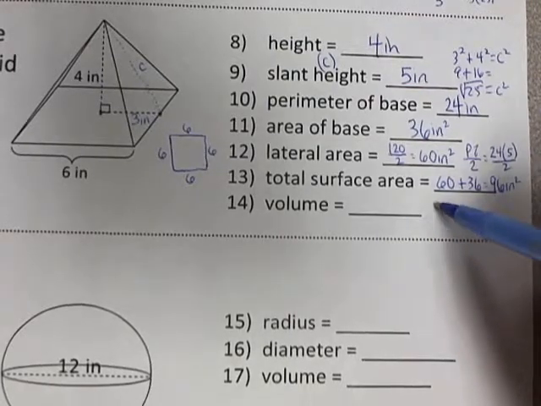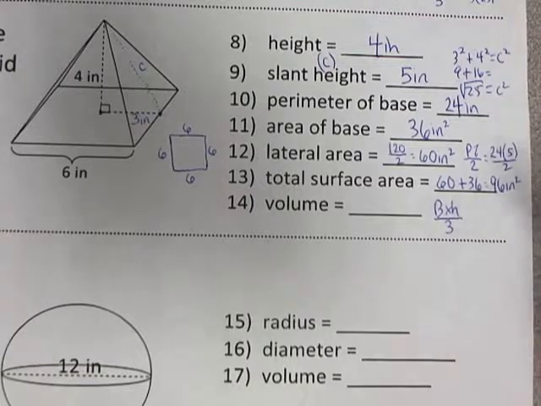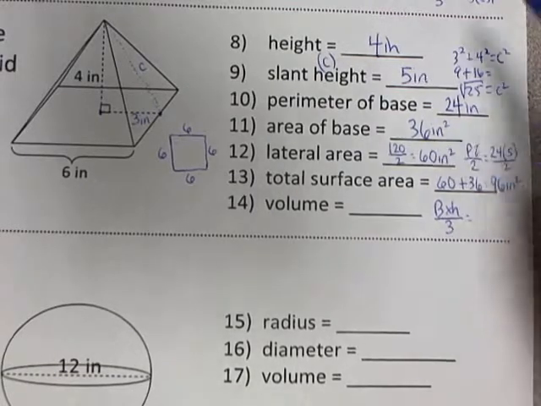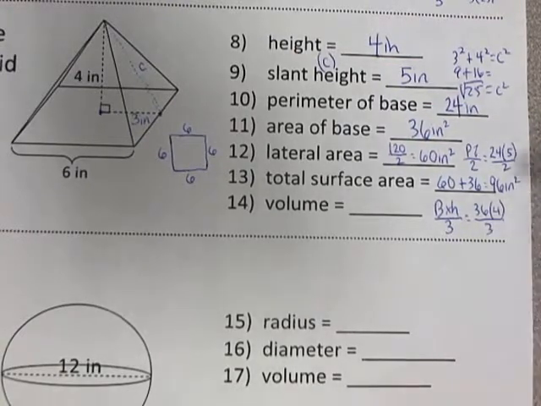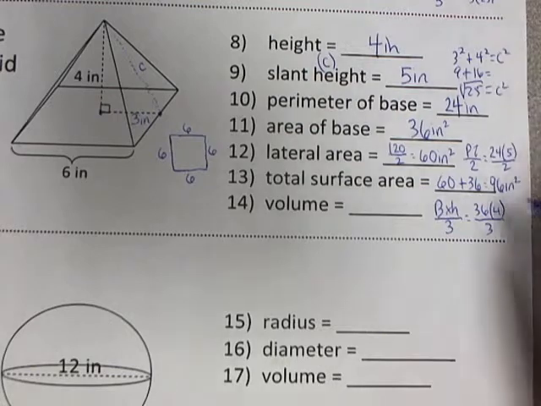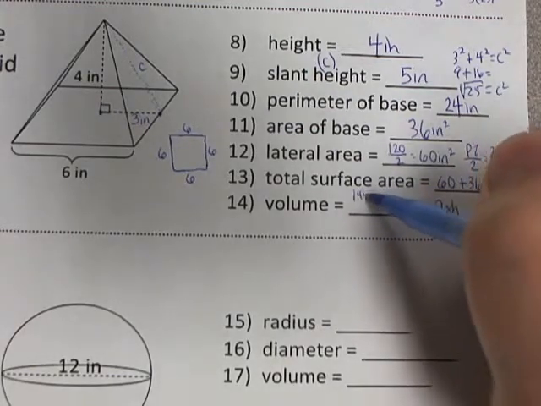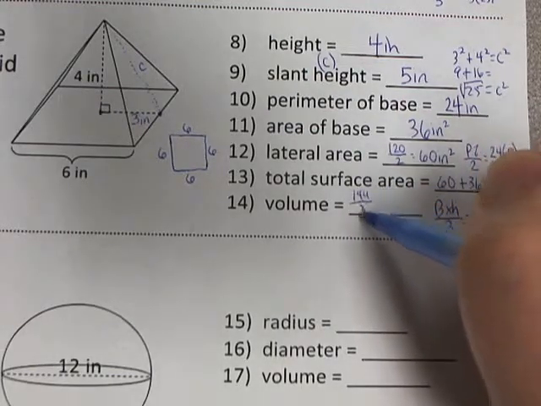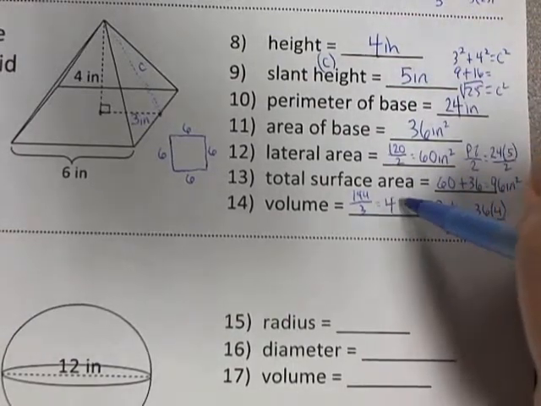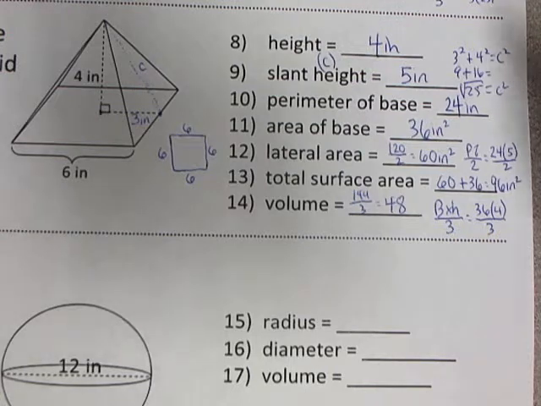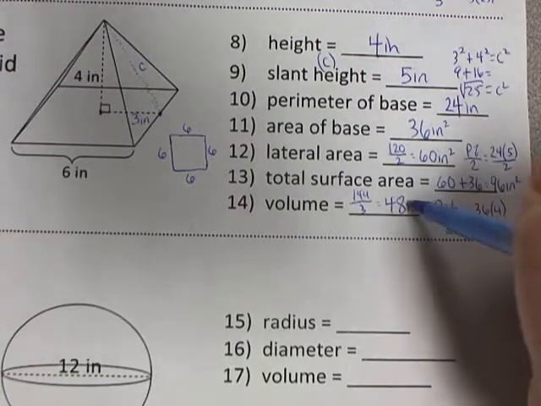Volume is area of the base times the height divided by 3. Area of the base is 36. The height is 4. So it's 144 divided by 3. And you get 48 inches cubed.